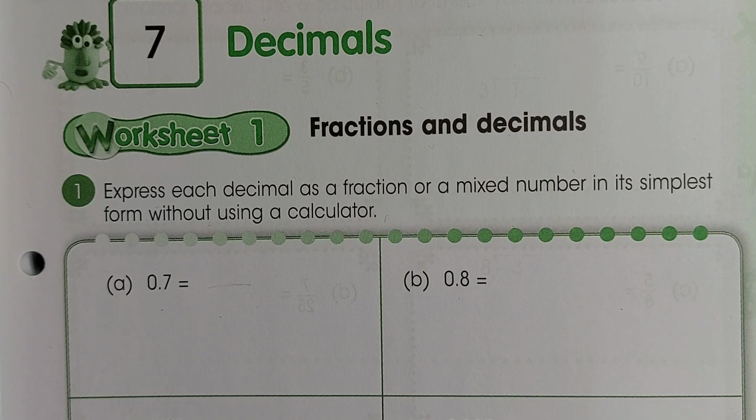Before that we did the work-it-out questions that are given in textbook B. Now there are the questions which we are going to solve that are given in your workbook B. Okay, let's start. Question number 1. Express each decimal as a fraction or a mixed number in its simplest form without using a calculator. So part A is 0.7 is equal to what?